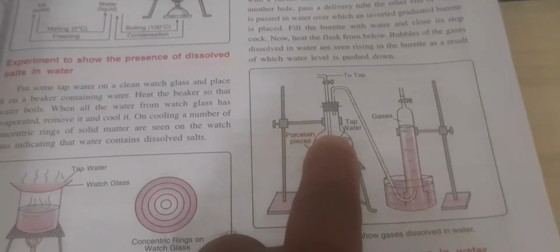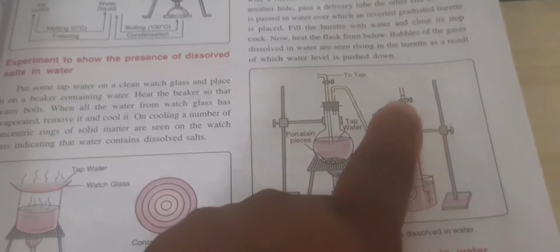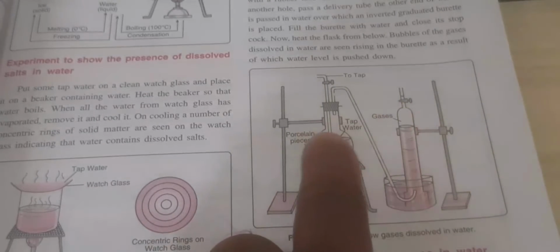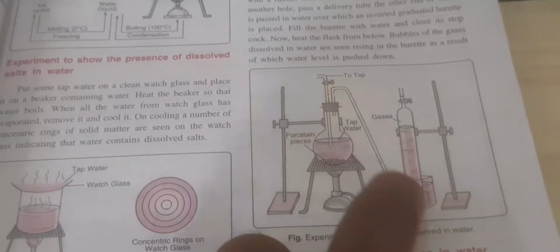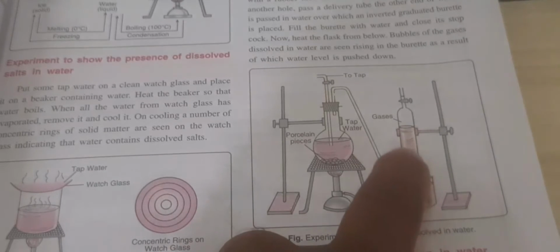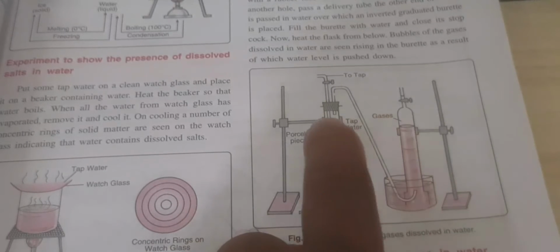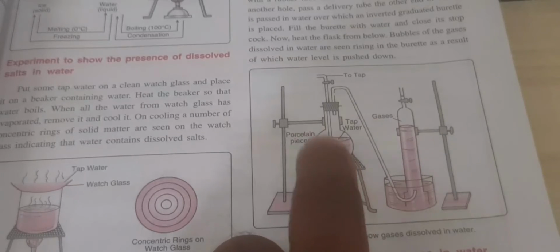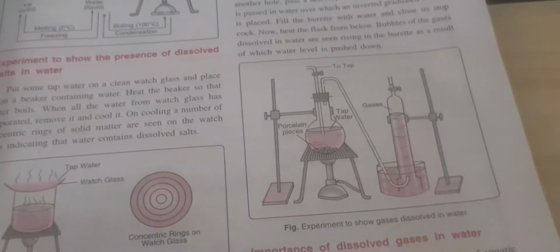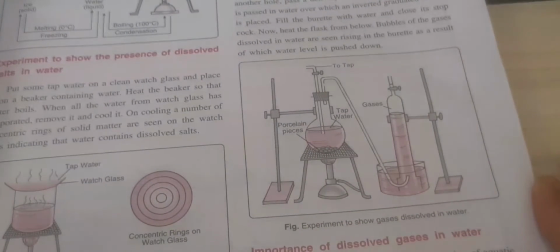We'll see that after some time the water in this jar will start moving down. Why? Because something is traveling from here to here. You can see bubbles coming over there. So these are the gases which were present in the water. This experiment proves that gases are dissolved in water.